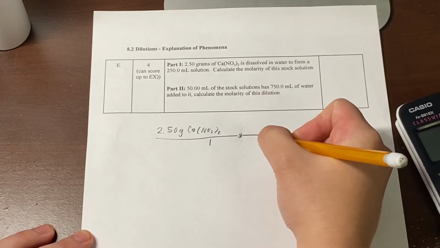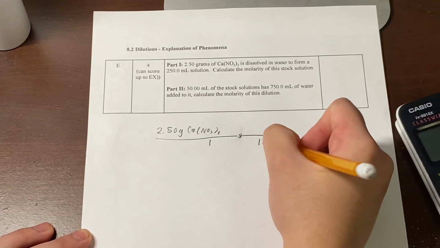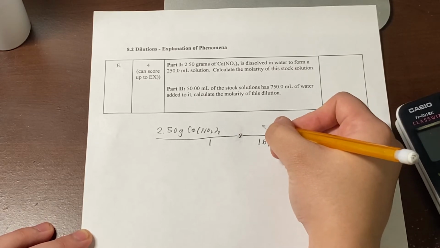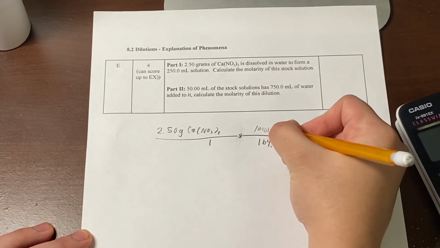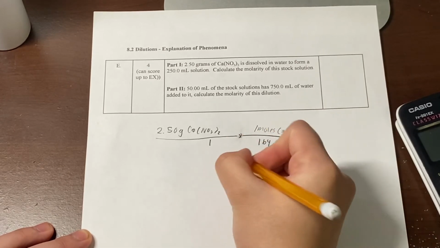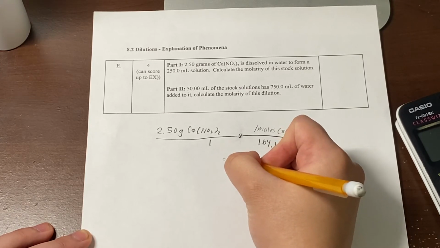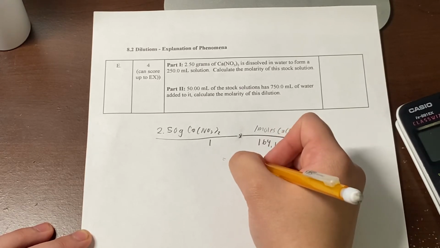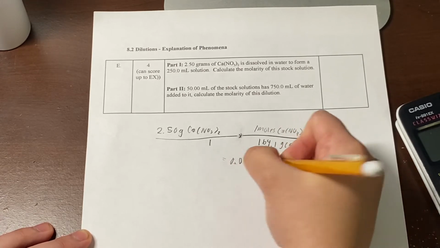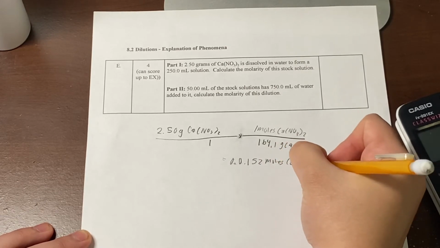So we have the molar mass, which is 164.1 grams Ca(NO3)2 over moles. And we get 0.0152 moles Ca(NO3)2.